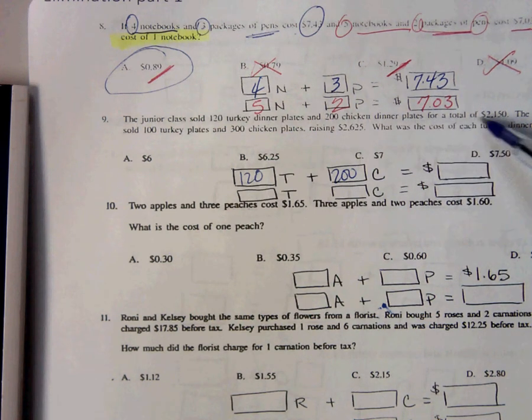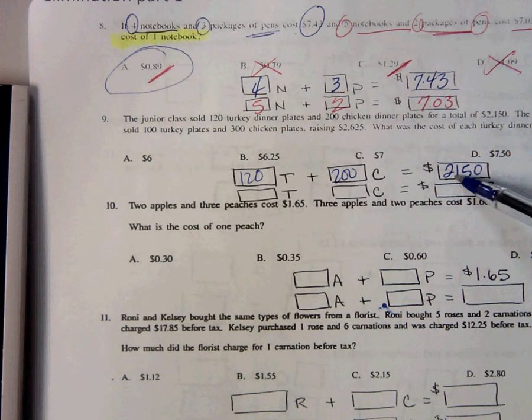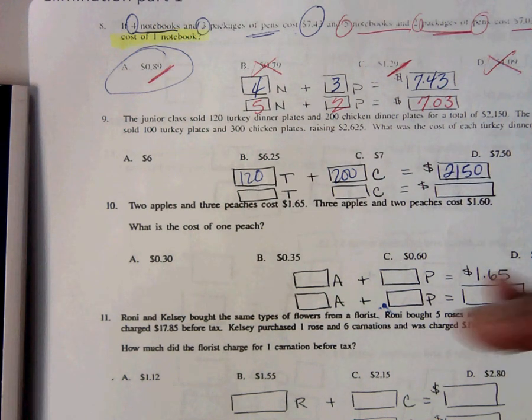Dinner plates for a total of 2,150. You guys were putting the comma in the calculator. The comma does not need to be there. The calculator knows that it's 2,000. We use the comma to separate the numbers so we know how many thousands we have or what place we're in. So the calculator doesn't need it.